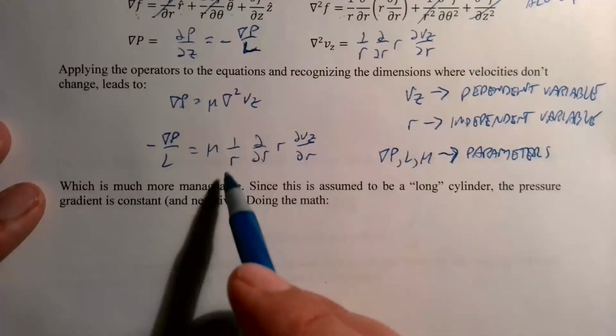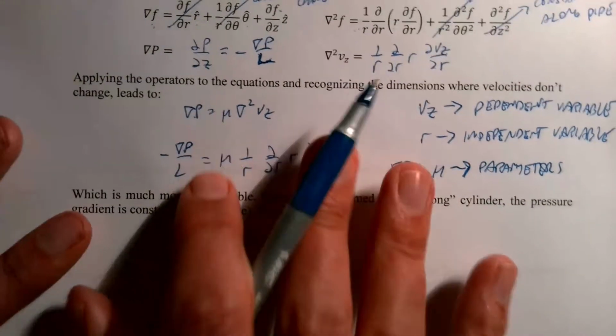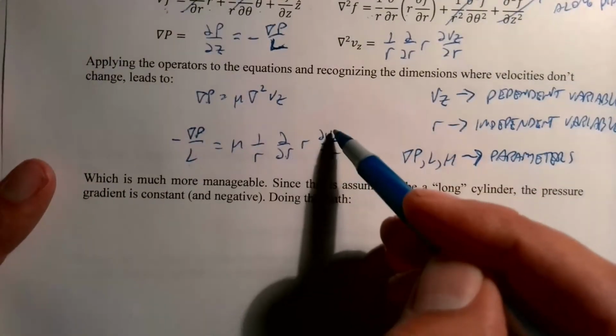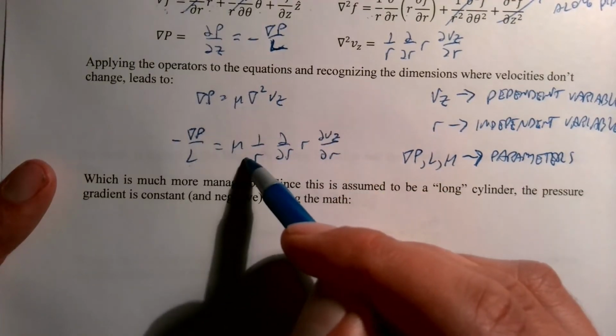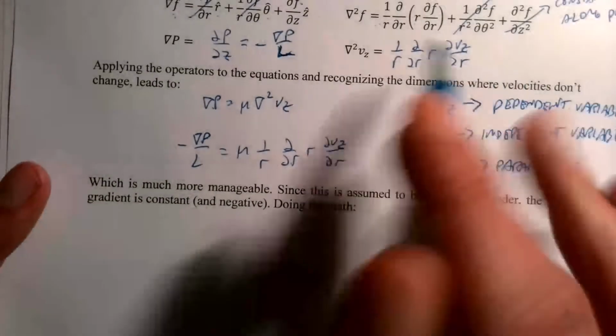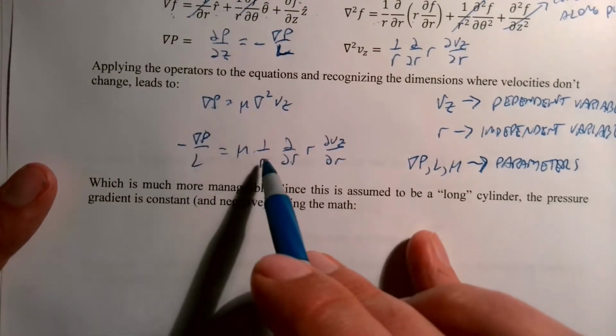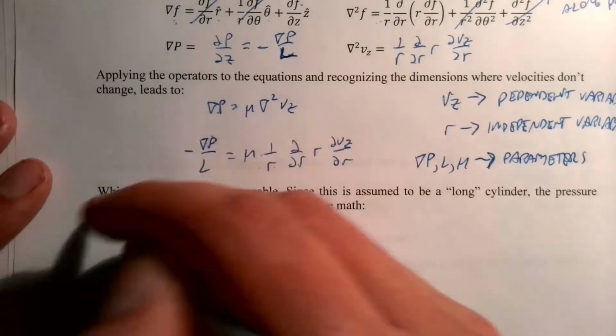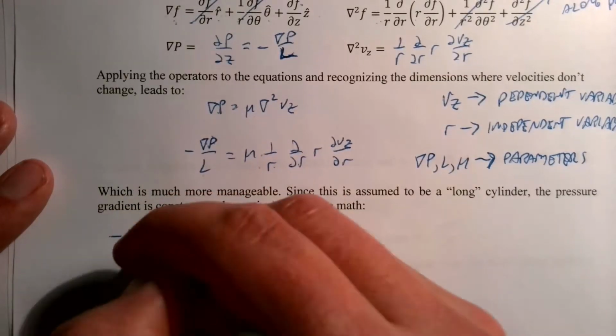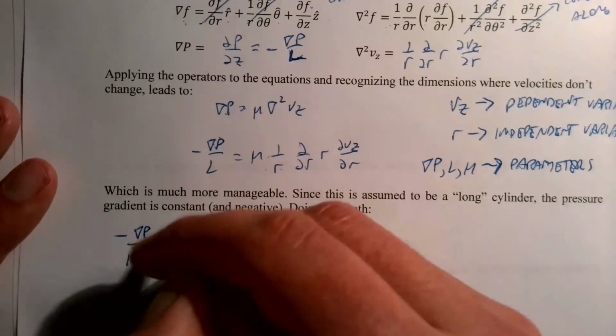Basically, what I can do now is solve this by integrating. I'm trying to come up with an equation for v versus r. The v and r are not constants, but delta p, L, and mu are. So I'm going to move all those together, and I'm going to move this r over here. So I get a negative delta p over mu L times an r.